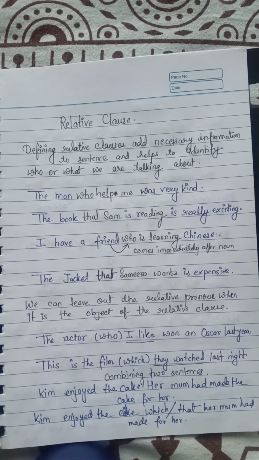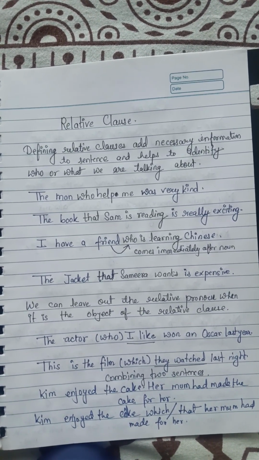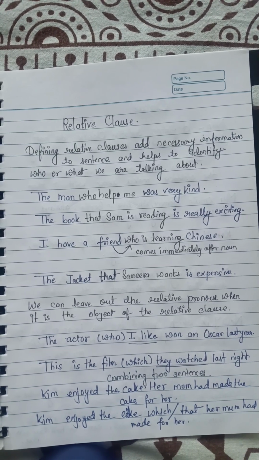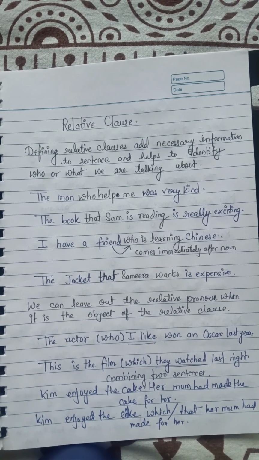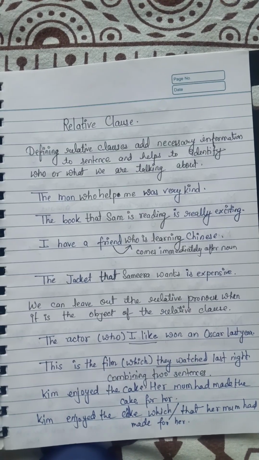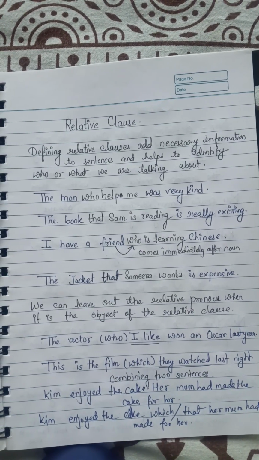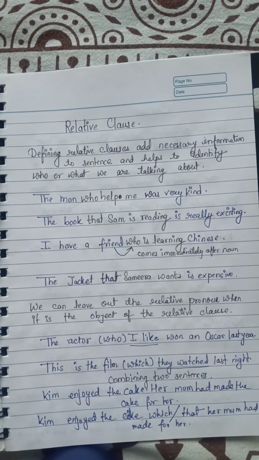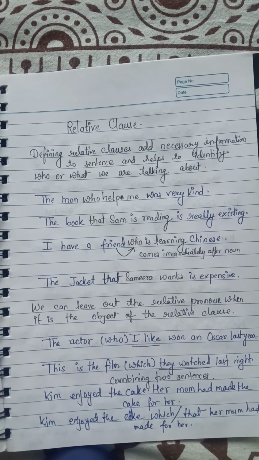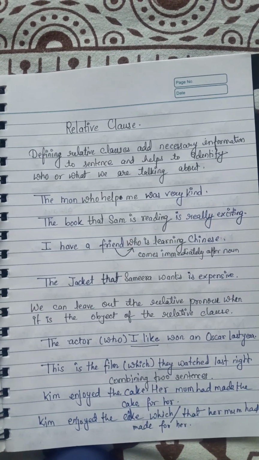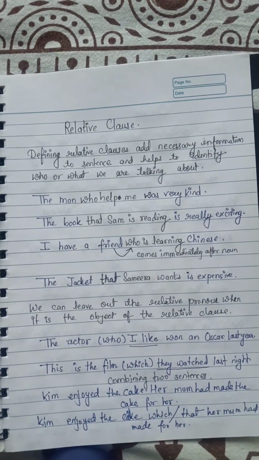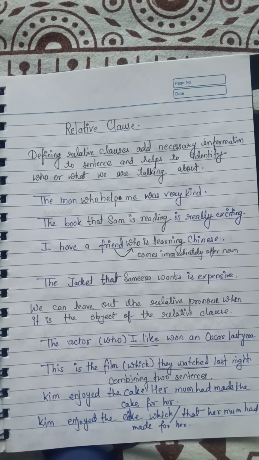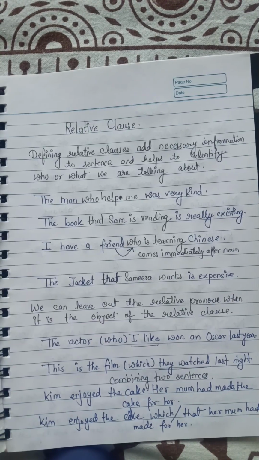It cannot be removed from here, as it is giving necessary information, helping us to identify who or what we are talking about. And with the help of the defining relative clause, the sentence is making complete sense. One more thing, students, notice this defining relative clause just comes after the noun. Our noun is man and it is just coming after the man.